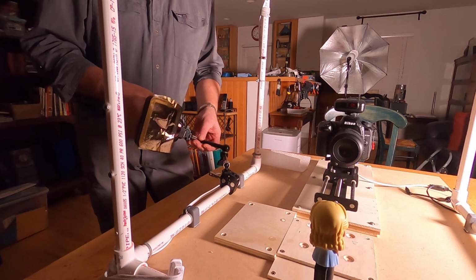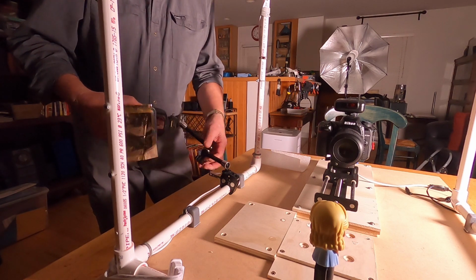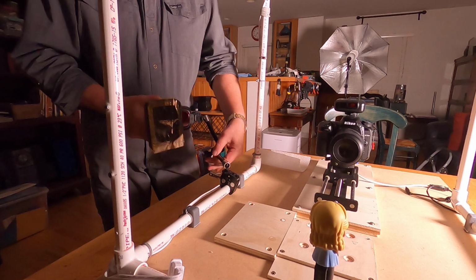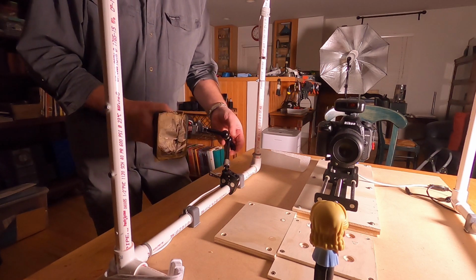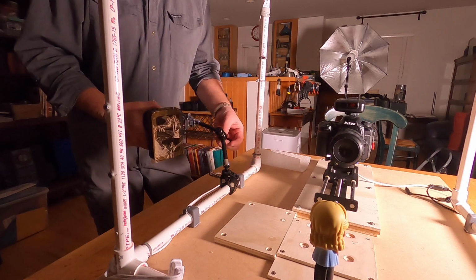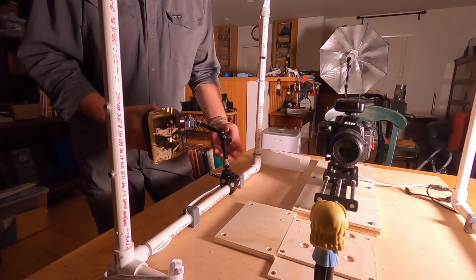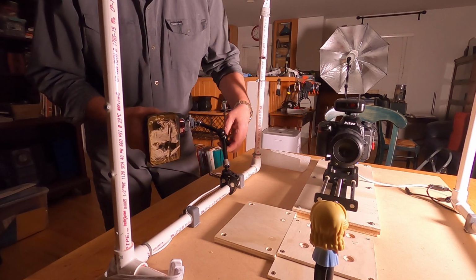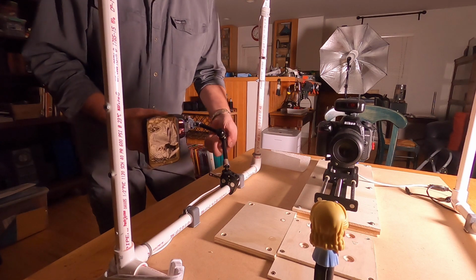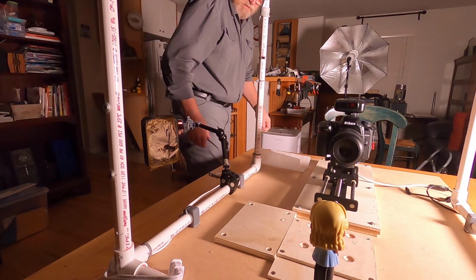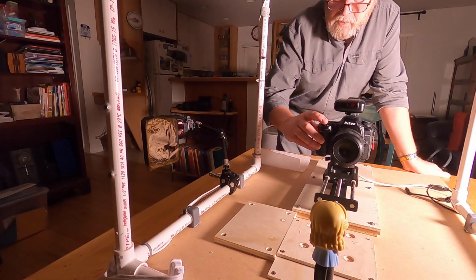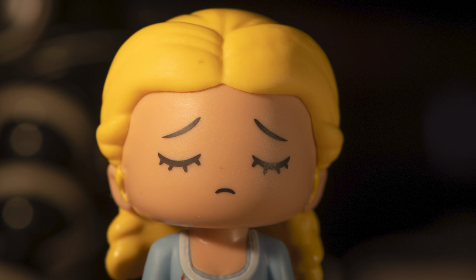Remember, if I double the distance to her, I'm going to reduce the intensity of the light by a factor of 4, which will probably be too dark, so I won't use the diffuser until I've done a test shot. Let's see what that does. It's still a little bit too light, but it's very close.